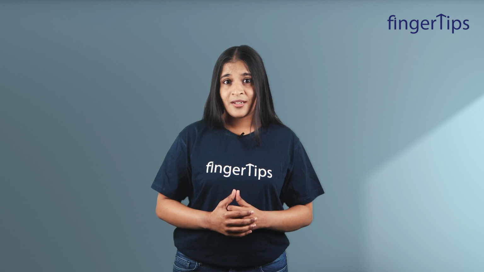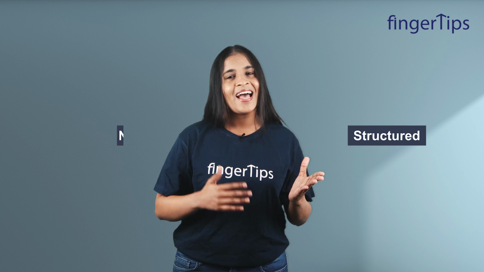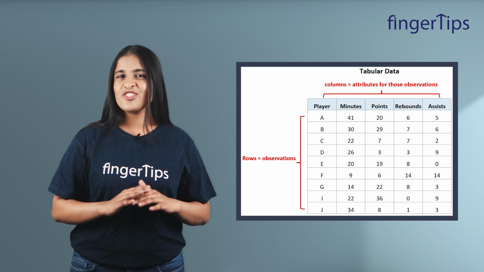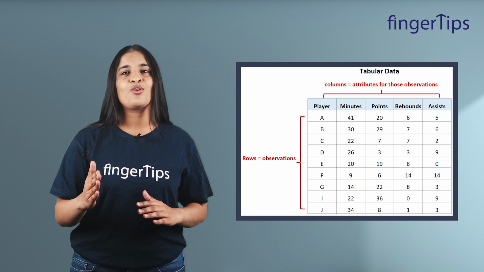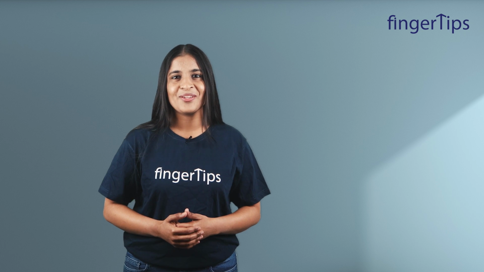So there are many types of databases. But when it comes to data structures, it can be classified into 2 types, structured and non-structured. Structured data is information in an organized way. In simple words, data in tabular format, which is nothing but a combination of rows and columns. So information like your name, salary falls in this category only.